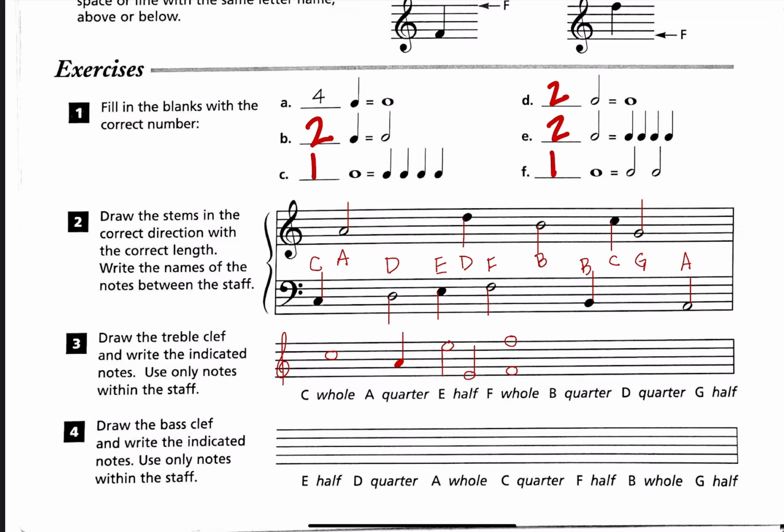Next, we want every good boy does fine. Again, a quarter note needs a stem. And lastly, every good boy does fine, a G, half note. Lastly, number 4. It wants us to draw a bass clef.